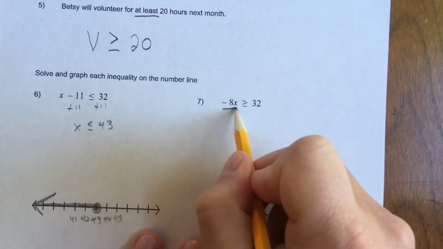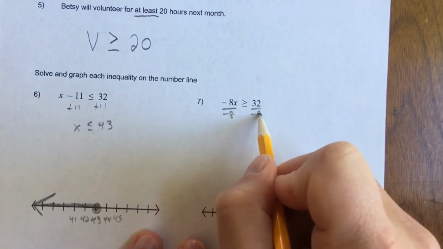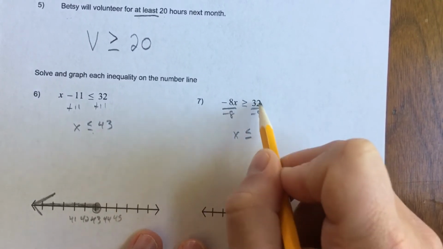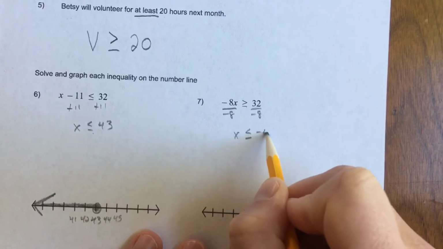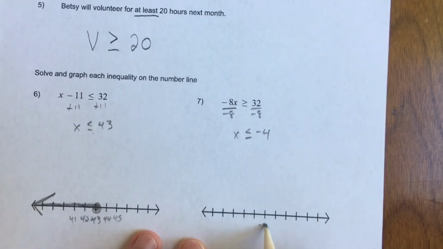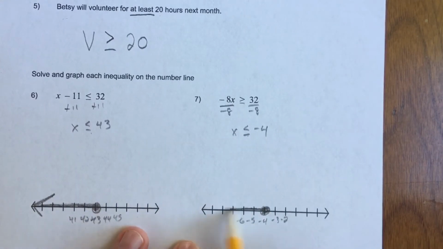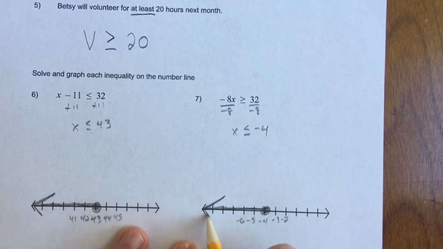For number 7, we're going to divide by -8. Because we're dividing by -8, that sign has to flip. 32 divided by -8 is a -4. Okay, so I'm going to put -4 down. A couple numbers bigger, a couple numbers smaller. Circle. It is equal, so we're going to fill that in. And for less than, again, we'll go towards numbers that are smaller than that, to this side here.